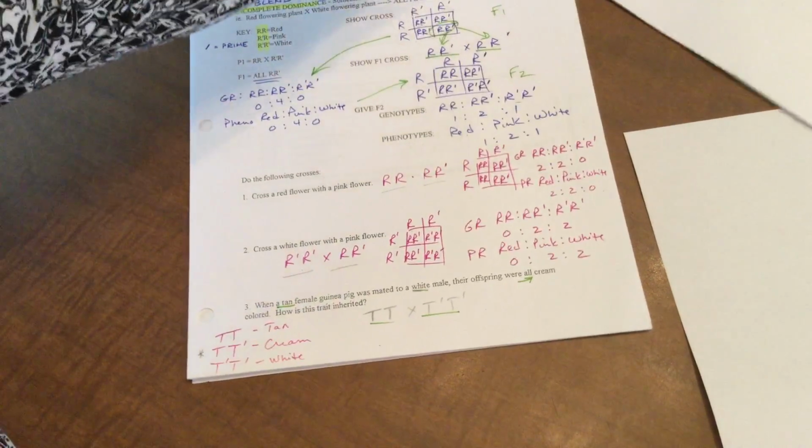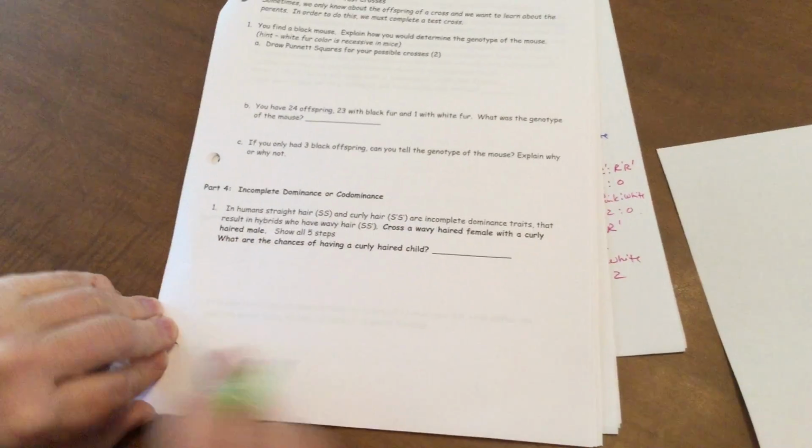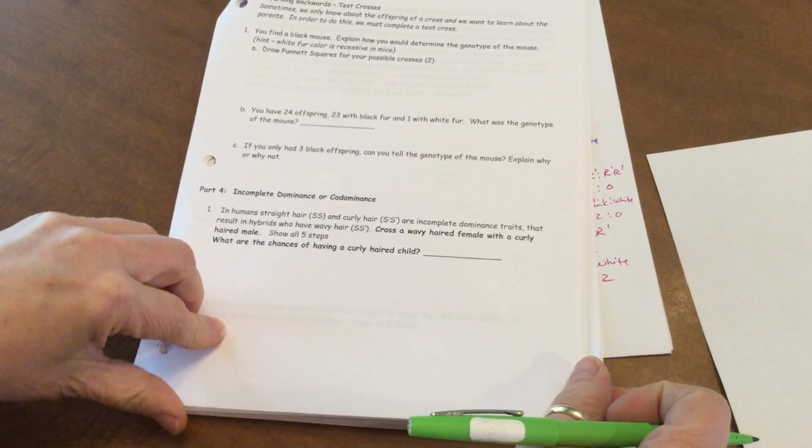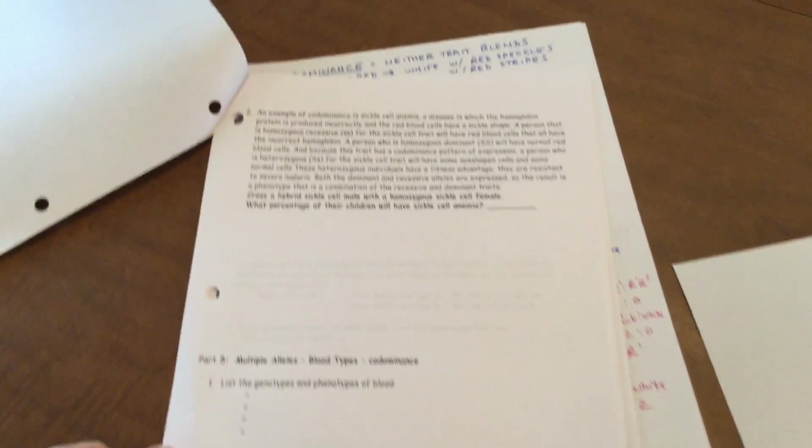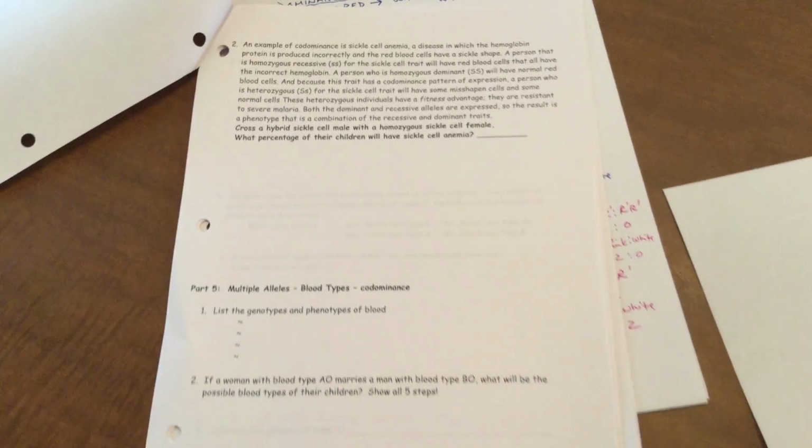That will allow you now to go back to your packet and work in section 4. It has the traits for you. It uses the prime symbols for the most part. And Ms. Lum's going to pick up with part 5, multiple alleles.